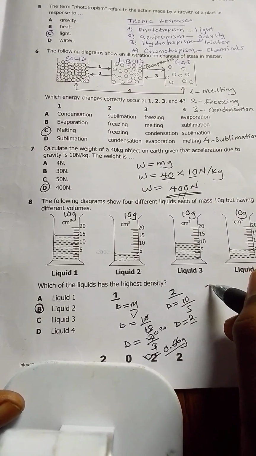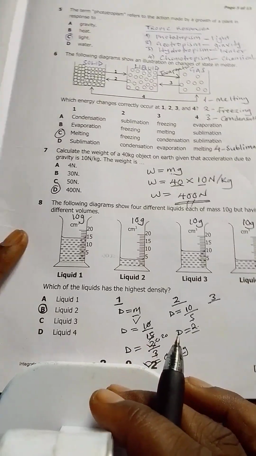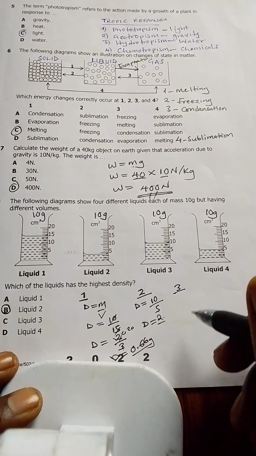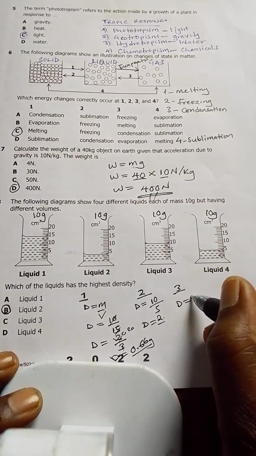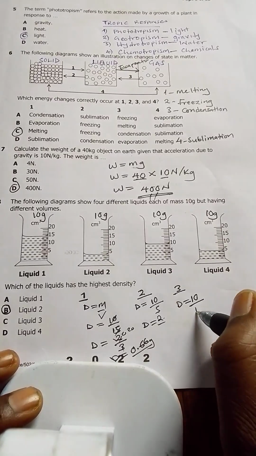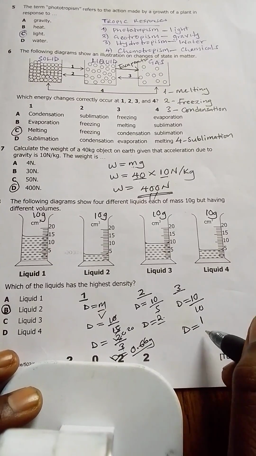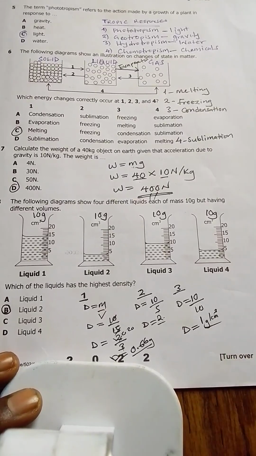Okay, liquid 3. So finding the density of liquid 3, we're going to say density is equal to mass, it's 10. What's the volume? It's also 10. So density is equal to 10 into 10, it's 1 gram per cubic centimeter.